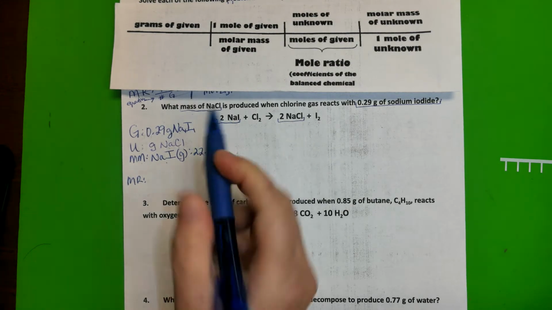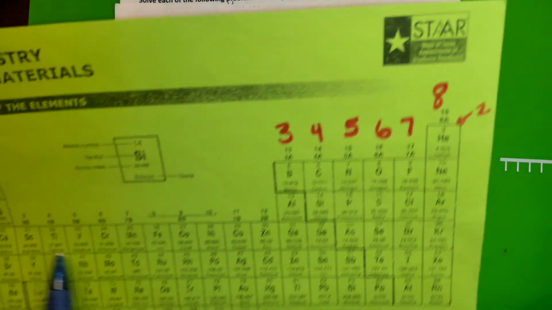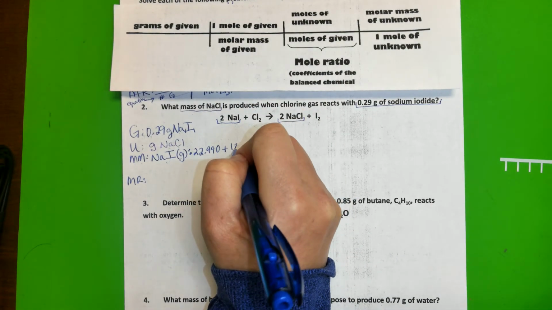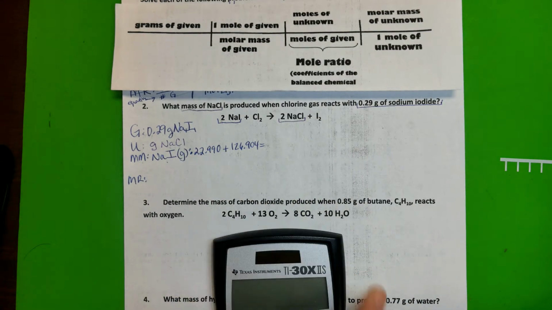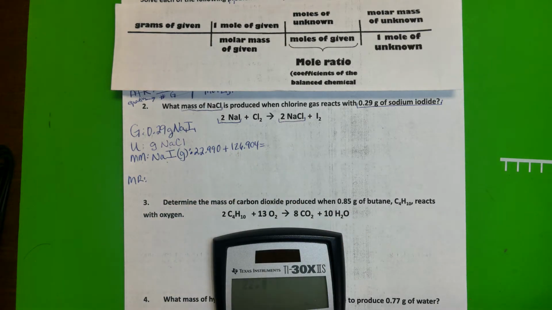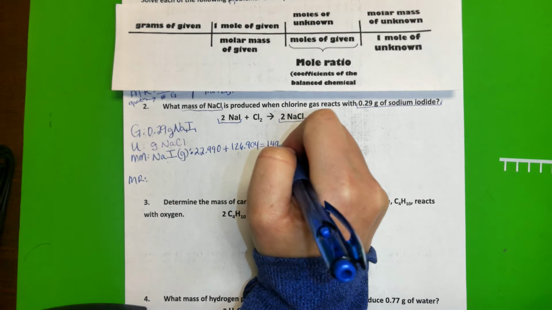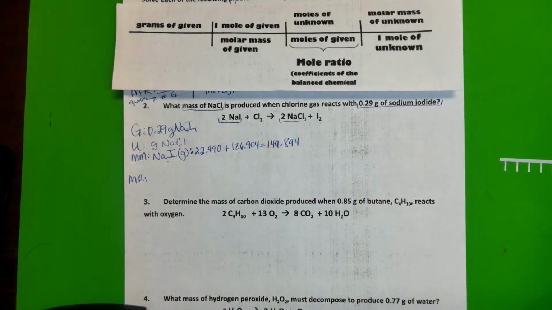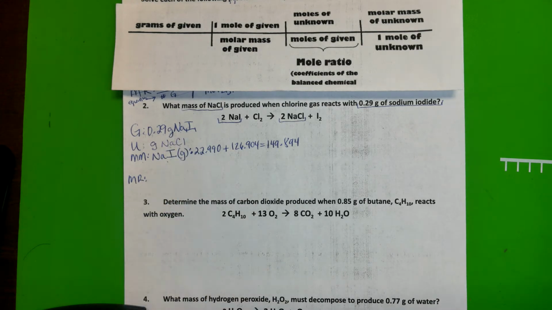The next one is iodide, which is 126.904. Basically you just add them both because it's one and one. So 22.990 plus 126.904 equals 149.894.